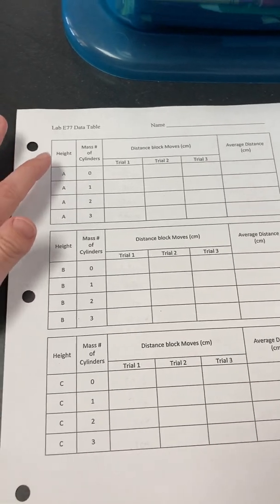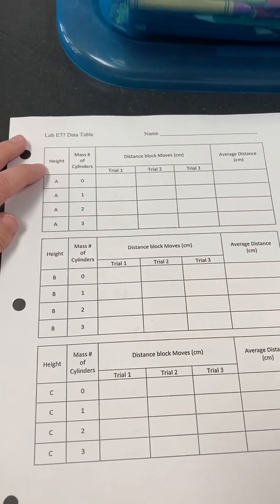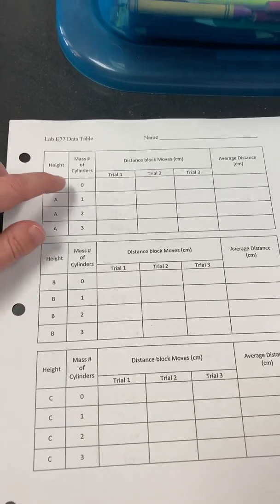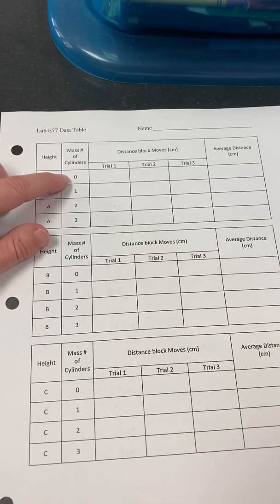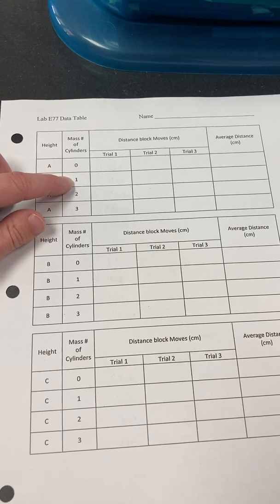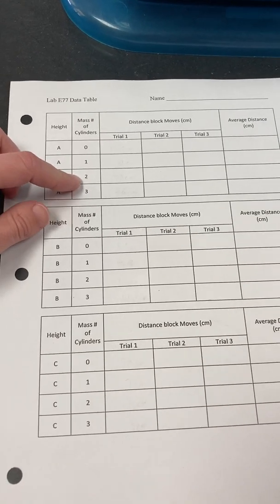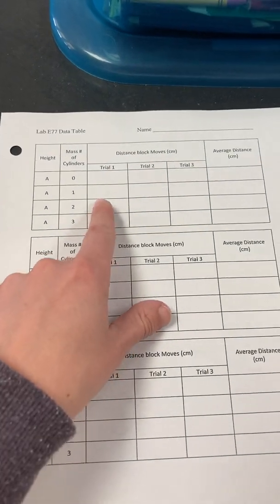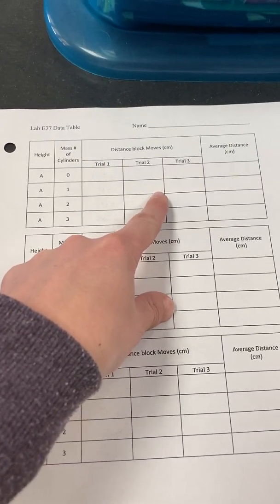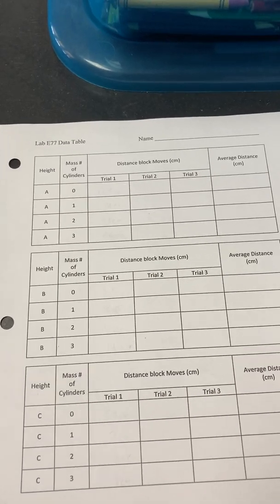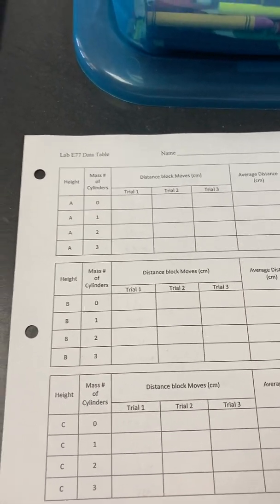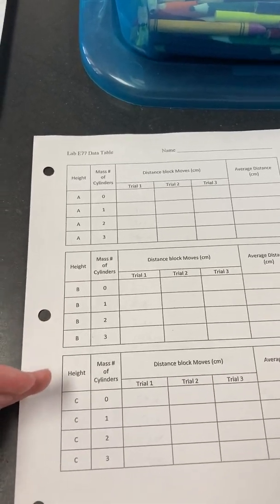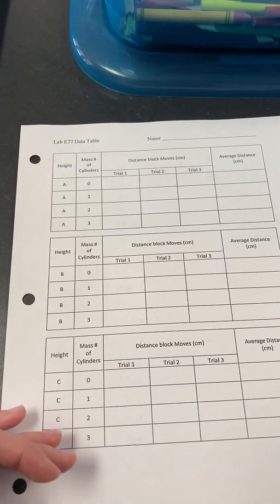We're going to test the car at the fastest speed, which is at notch A. Then we're going to have no mass in the car. Then we're going to add 1 cylinder of mass, 2 cylinders of mass, and 3 cylinders of mass. And we're going to see if mass is going to affect how far the block moves when the car hits it. And we're going to do about 3 trials. Then we're going to be testing the medium speed with the different masses and the slowest speed with different masses.